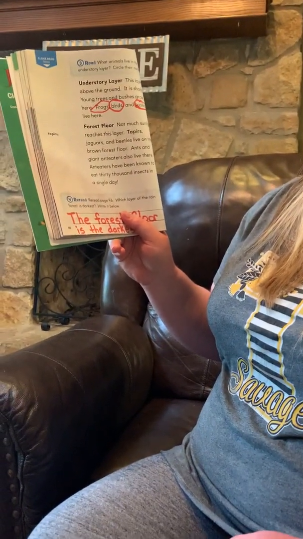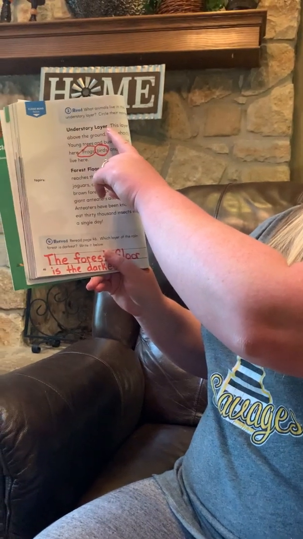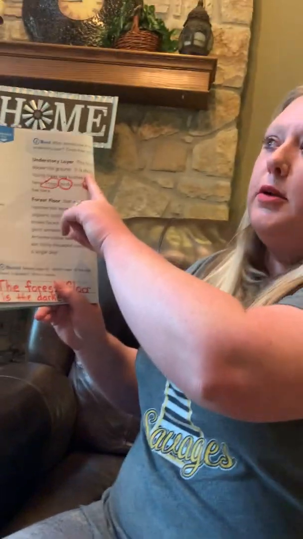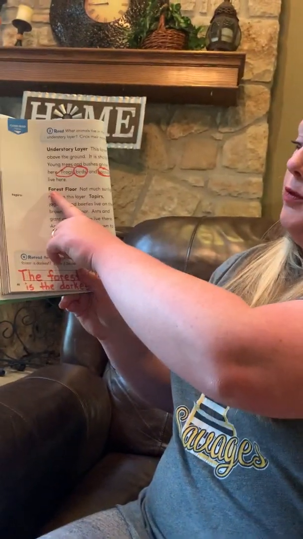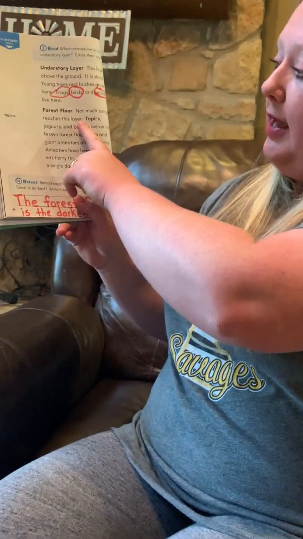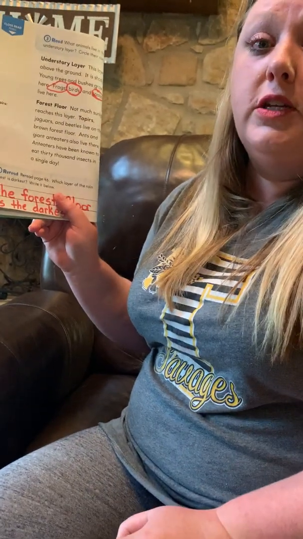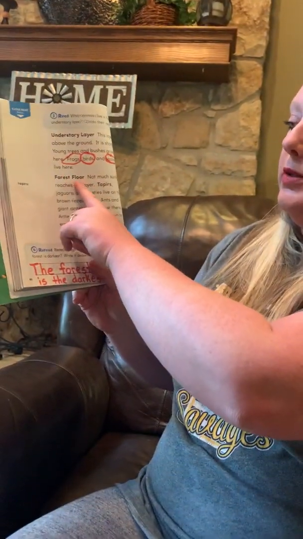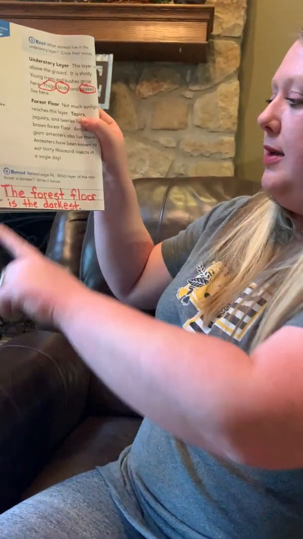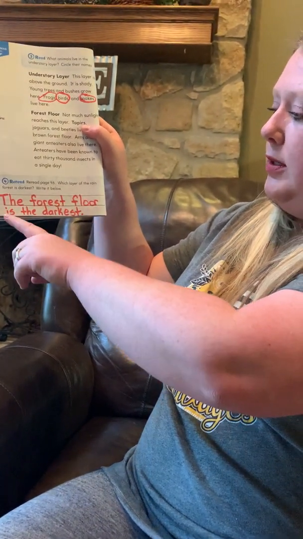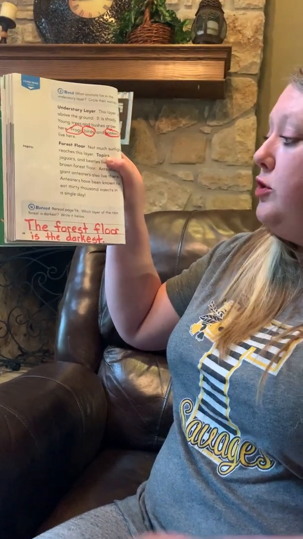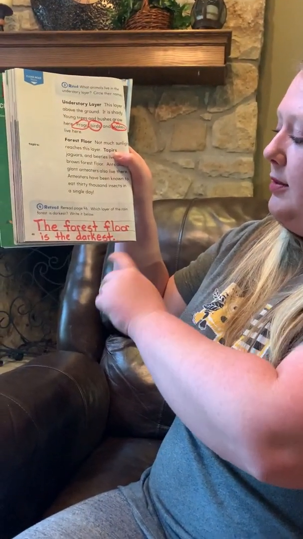If I go back and read, the understory layer said this layer is above the ground and it is shady. So shady means a little bit dark. But if I read the forest floor again, it says not much sunlight reaches this layer. Oh, so if not much sunlight reaches it, that means the forest floor would be the darkest layer. So I went ahead and made a sentence down here that says, the forest floor is the darkest. And you can go ahead and write it down. Don't forget your capital at the beginning and your period at the end.